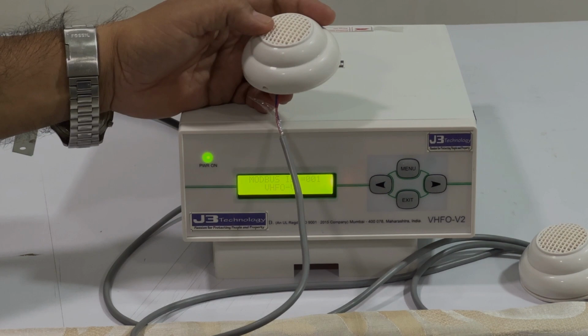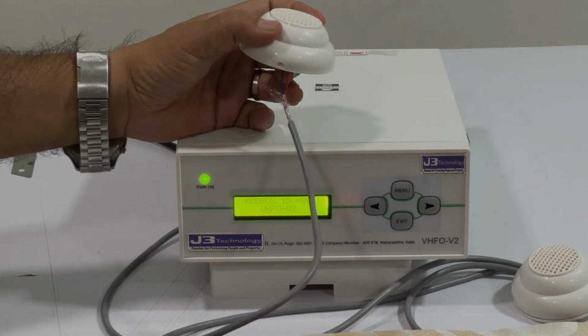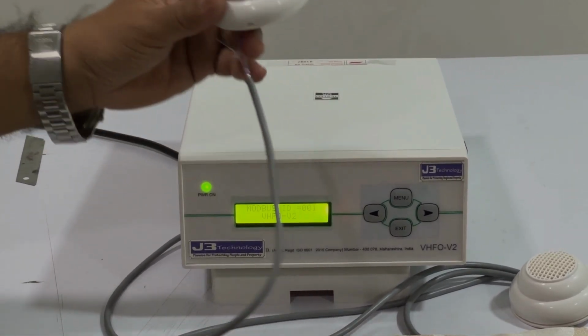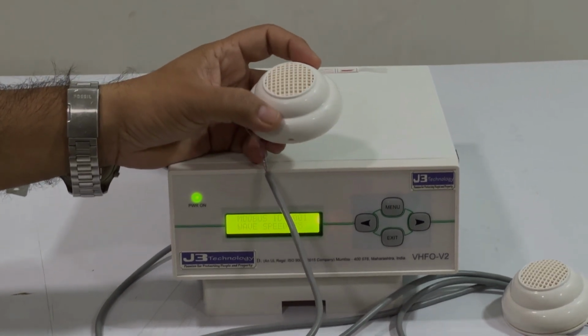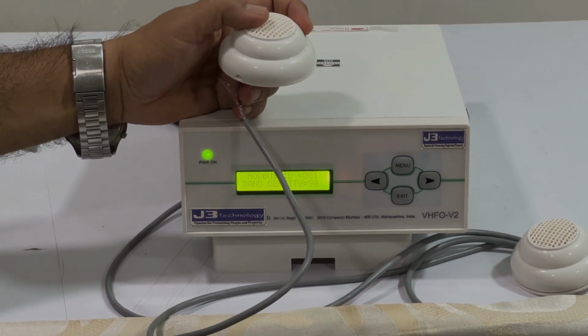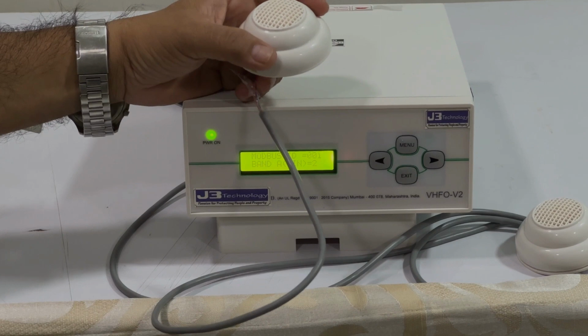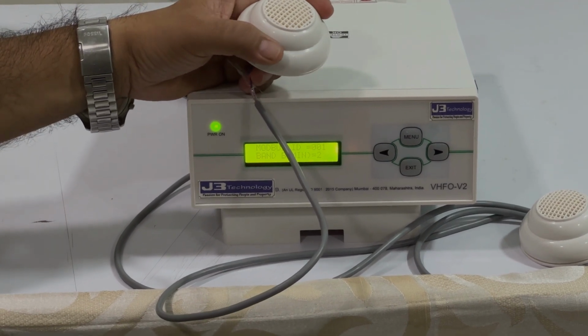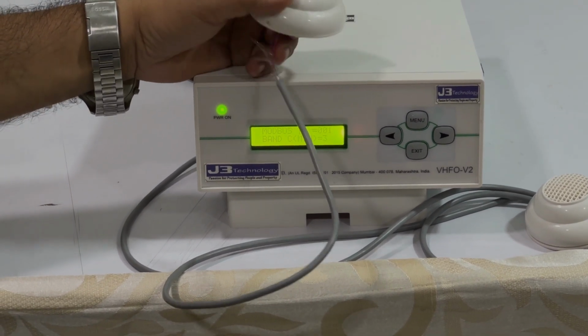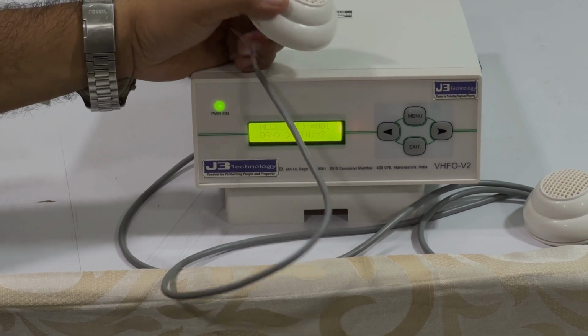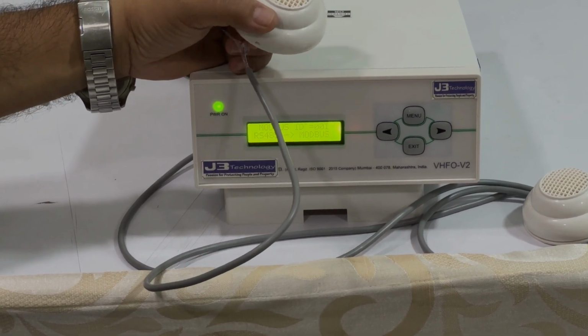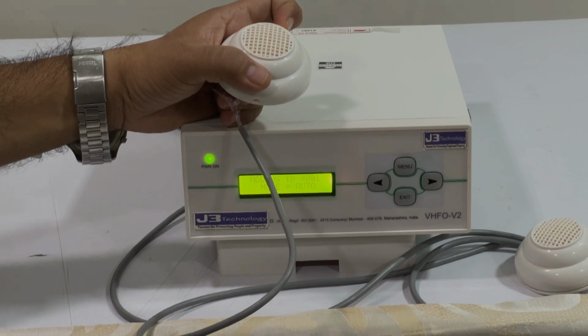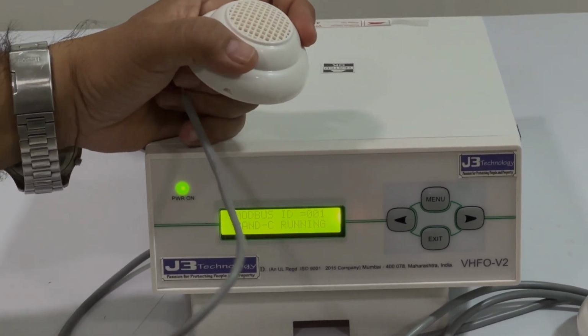And again I have explained the coverage area per transducer. The coverage per transducer is 150 square feet above the ceiling, 300 square feet below the ceiling, and 150 square feet below a false floor. According to that you can calculate how many transducers are required for your area.